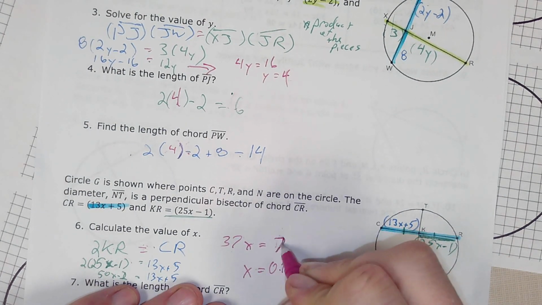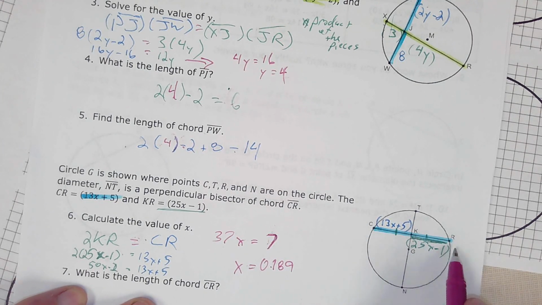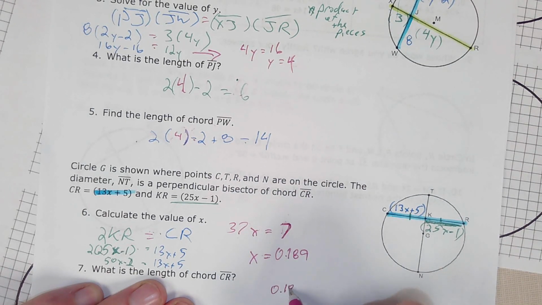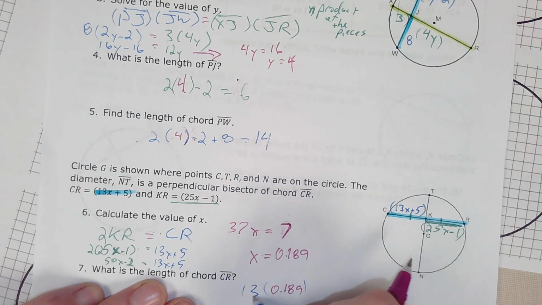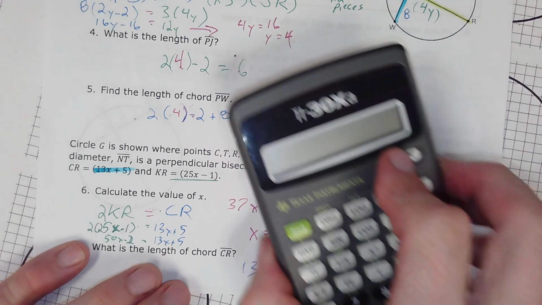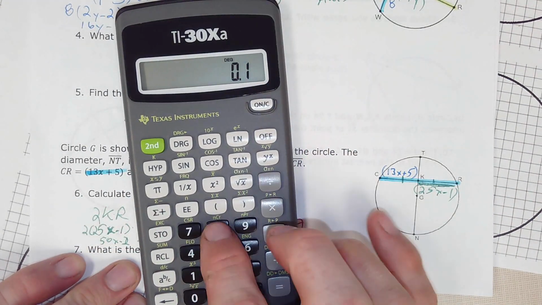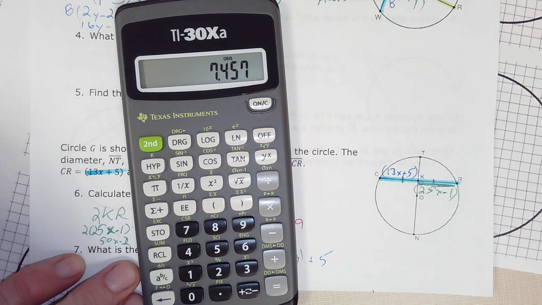So what's the length of chord CR? So chord CR is going to be 13 times 0.189 plus 5. Okay, so 0.189 times 13 plus 5 equals 7.54.